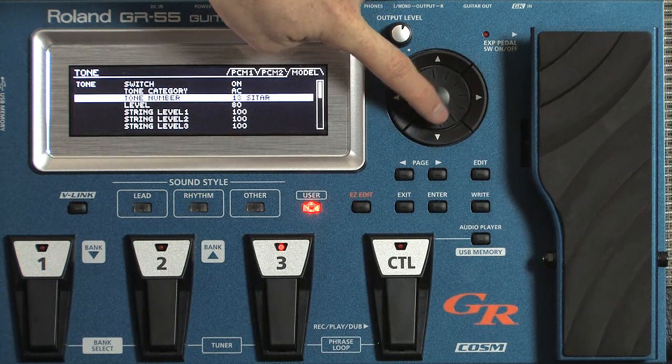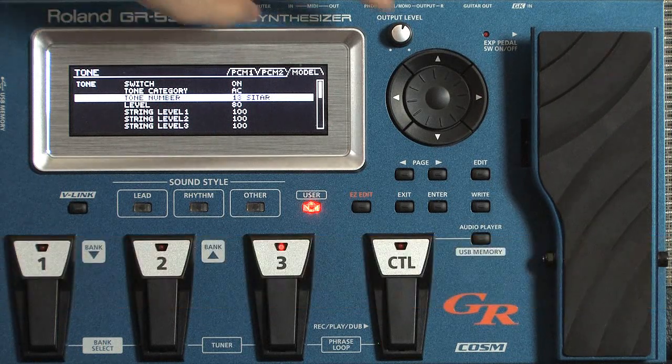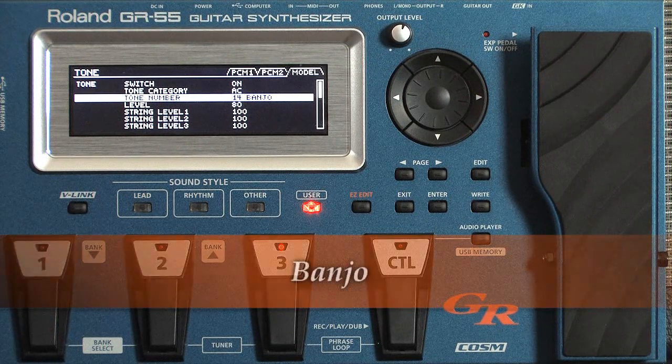Let's see. They've also got Sitar. I don't really have anything worked out. I'm just kind of playing on my own here. Banjo.